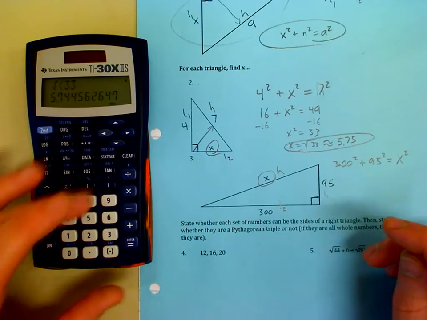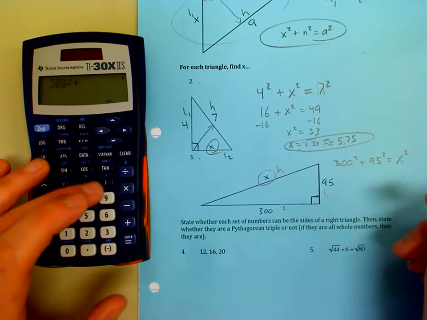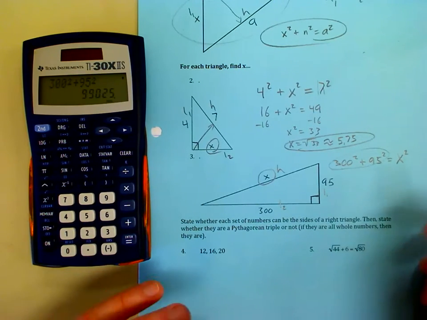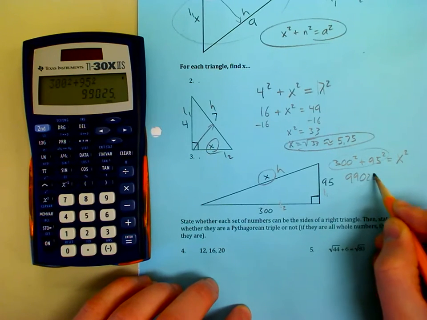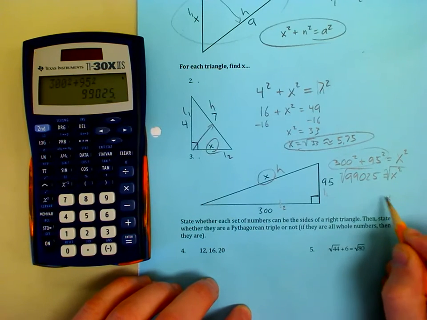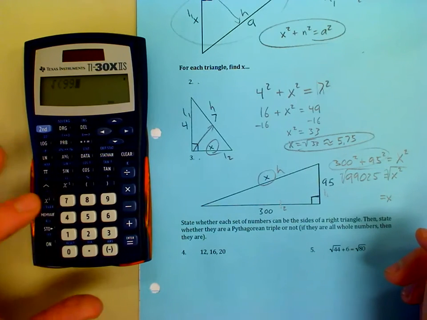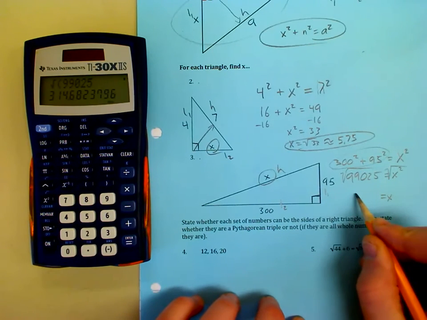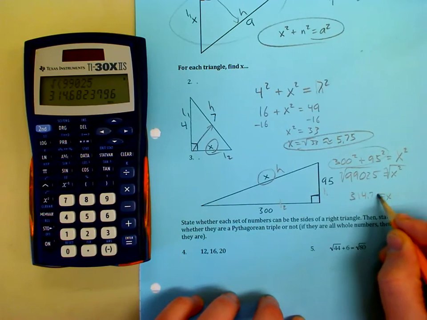So I can use my calculator here: 300 squared plus 95 squared. I'm doing this all in one step on my calculator, you don't have to. It is 99,025. That's x squared. So now I'm taking the square root of both sides. So x equals the square root of 99,025, which is 314.7. So it's approximately 314.7.